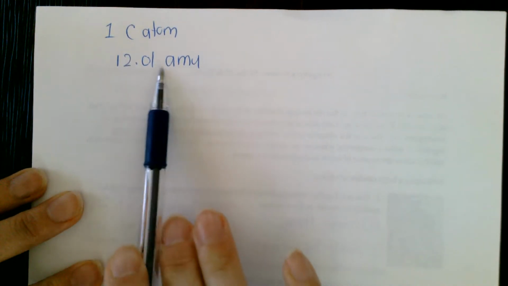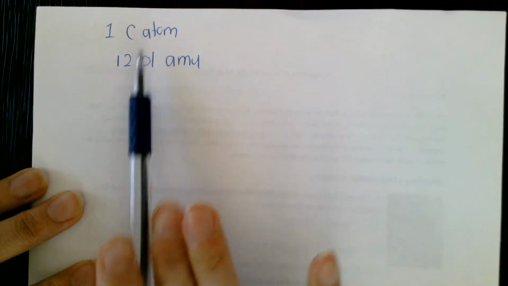So for example, if we look at, again, our small scale, where we have 1 carbon atom, and we said that we have the mass of 12.01 AMU. Okay, so that mass equals a carbon atom.